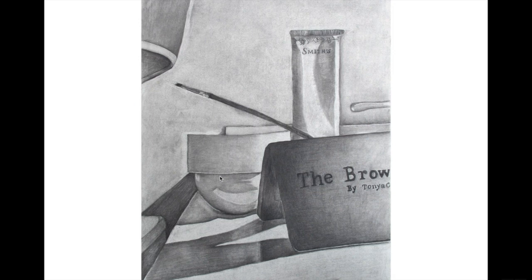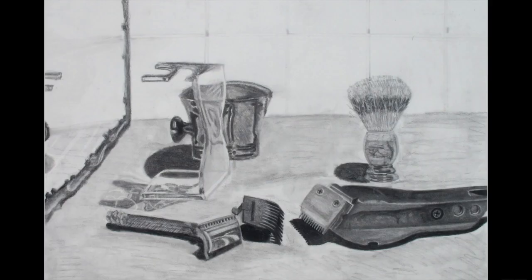Here's another example of somebody that depicted the process of putting on makeup. Really fine attention to edges. Look how sharp these edges are. Excellent work here. So this domestic ritual looks like the process of cutting hair and shaving.